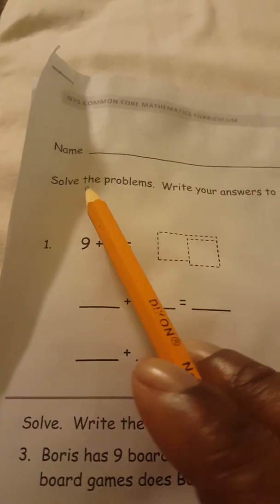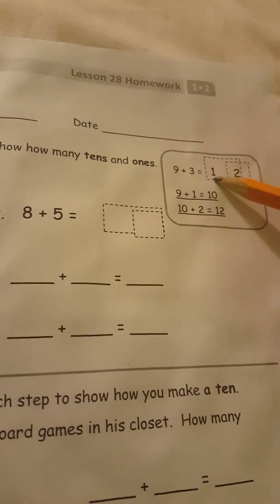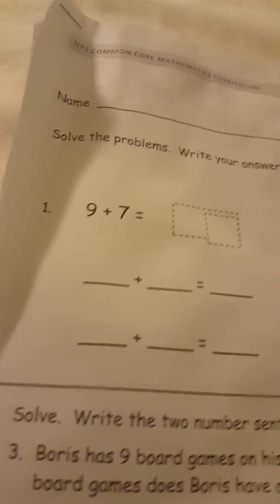All right, you all, so this is first grade module 2, lesson 28 homework for Engage New York Math. The directions say solve the problems, write your answers to show how many tens and ones. They did an example over here for you, but I'm also going to do an example to help you out.